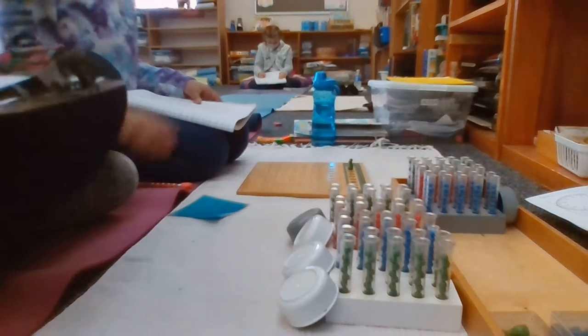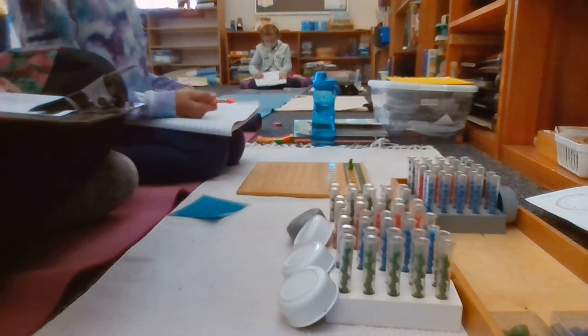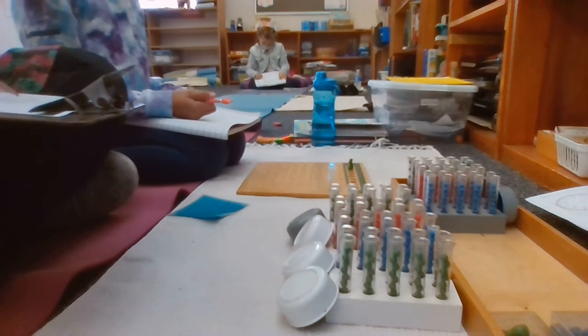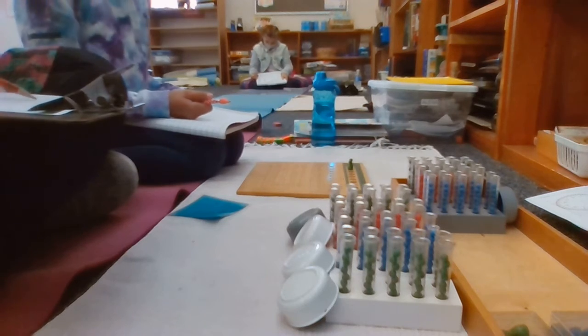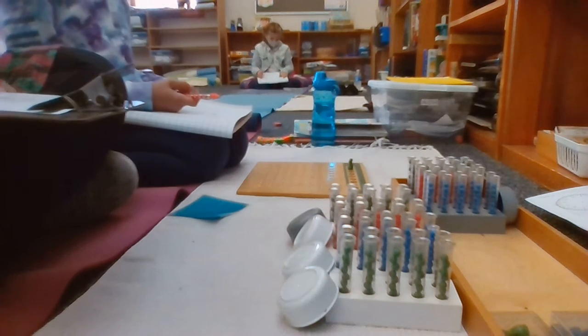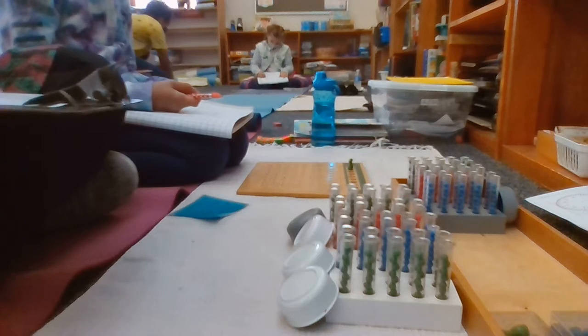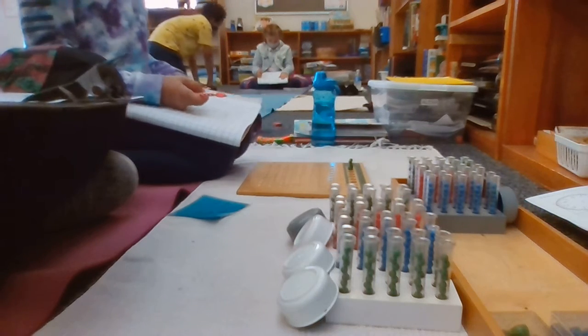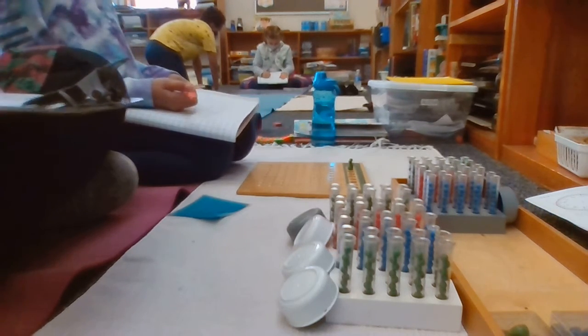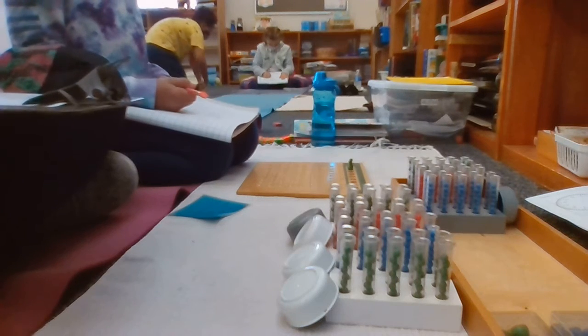Okay, so now to check our answer in division, you can use multiplication. So we're going to do our answer times the divisor and see if that'll give us our dividend. So 3,521 times 2.